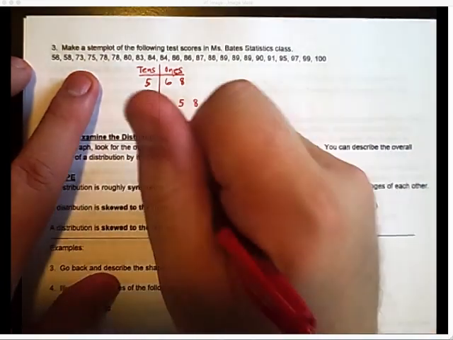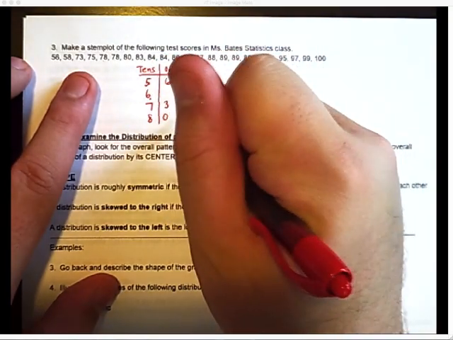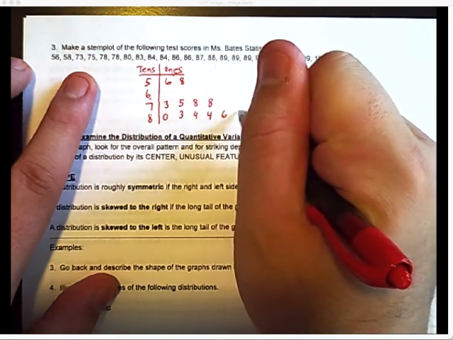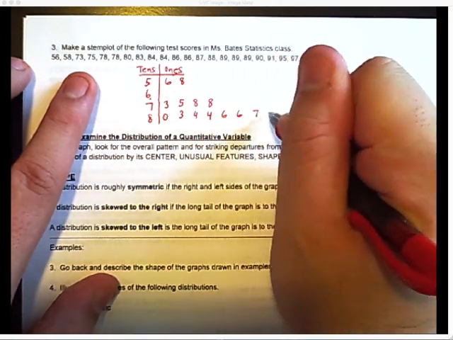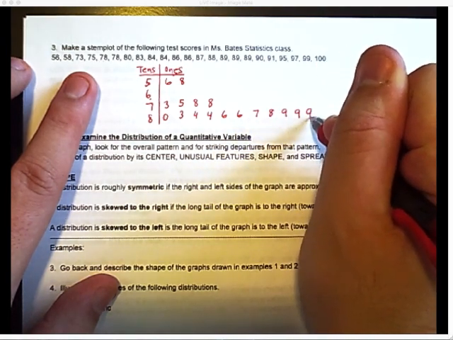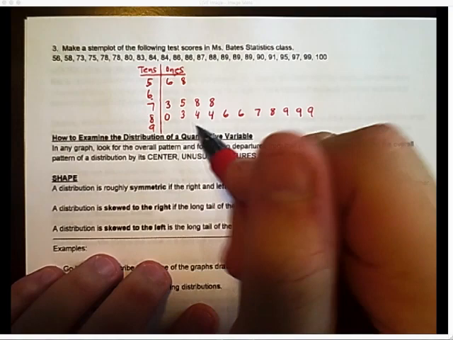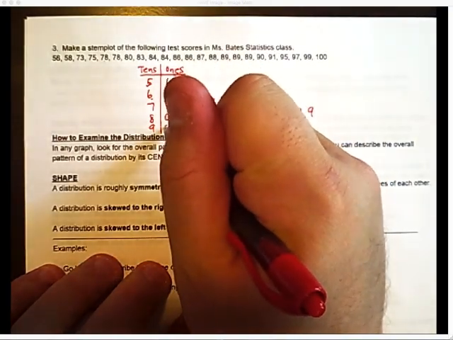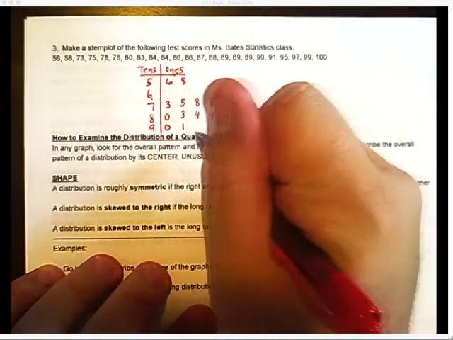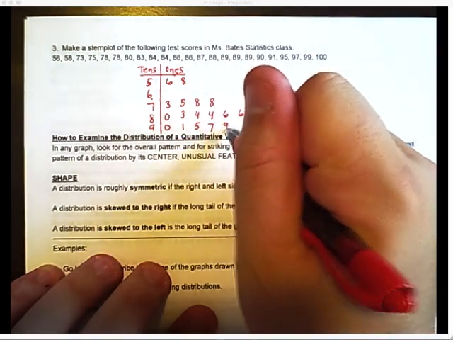Then we're in the 80s. Someone got an 80, 83, 2 people got an 84, 2 people got an 86, 87, 88, 89, 89, 89. All right. We would make 90s here. Someone got a 90, someone got a 91, someone got a 95, someone got a 97, someone got a 99.